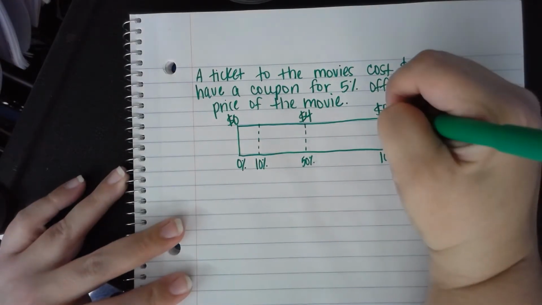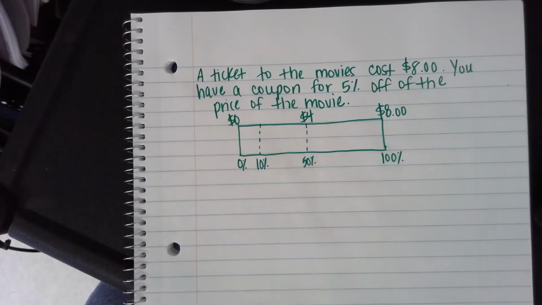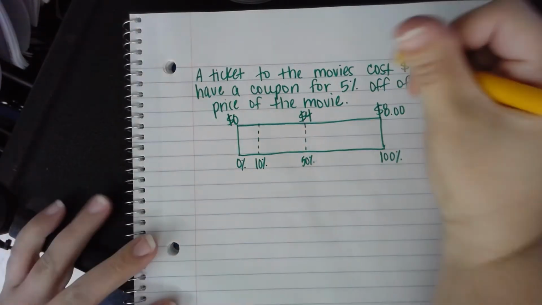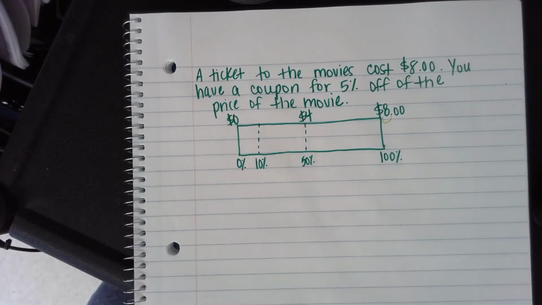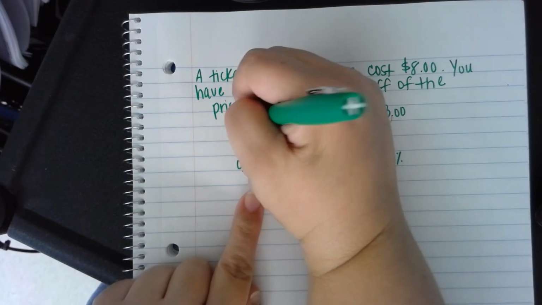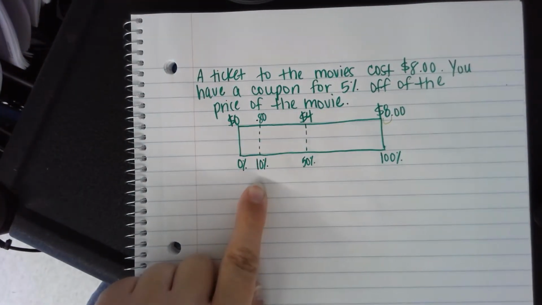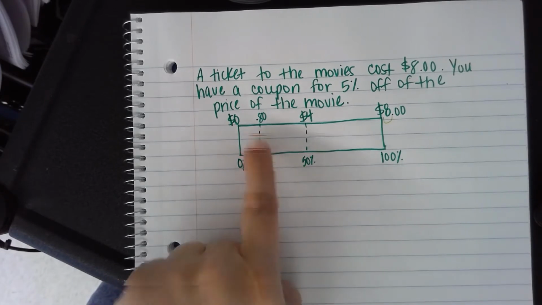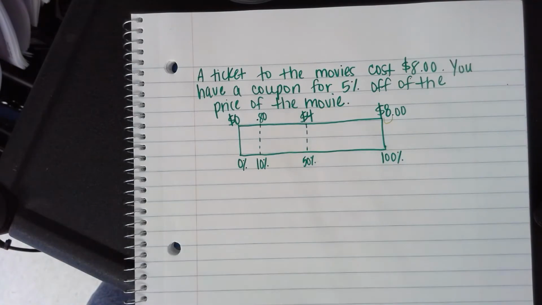I'm going to take my 8, that's written like this, and I want to shift it how many places? One place. So you see where I did that? One place. So that means 10% would be 80 cents. Okay? 80 cents, because if I have 80 cents 10 times, then I would get $8.